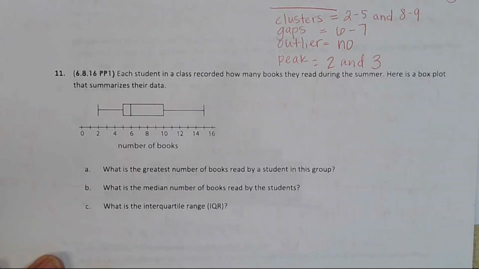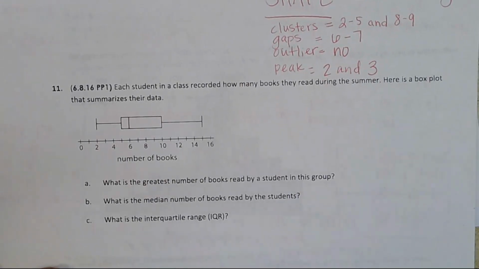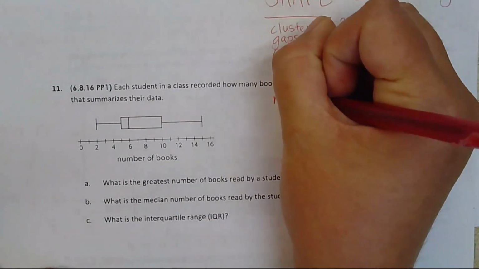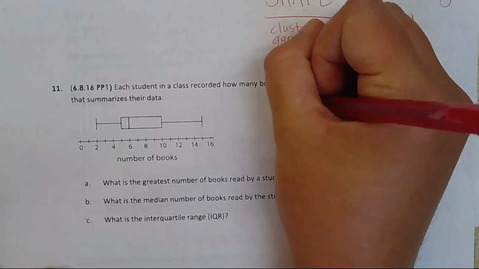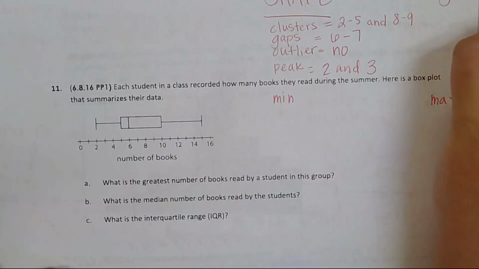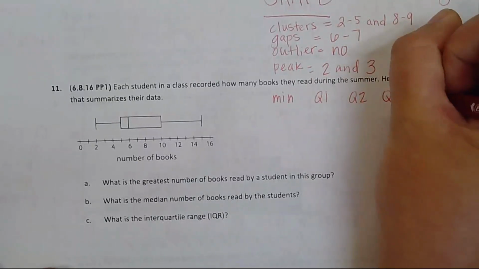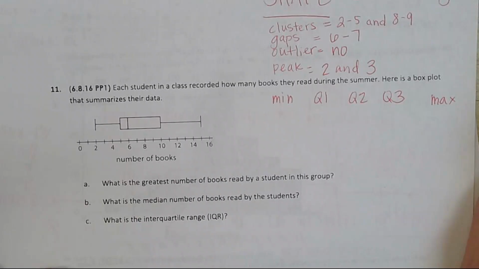What do we have on the final one? What is this? A box and whisker plot. A box and whisker plot only tells you a few things. It tells you a 5-number summary: the minimum, the maximum, and what's in between, Q1, Q2, Q3. And they gave you small numbers to make your life so much easier.